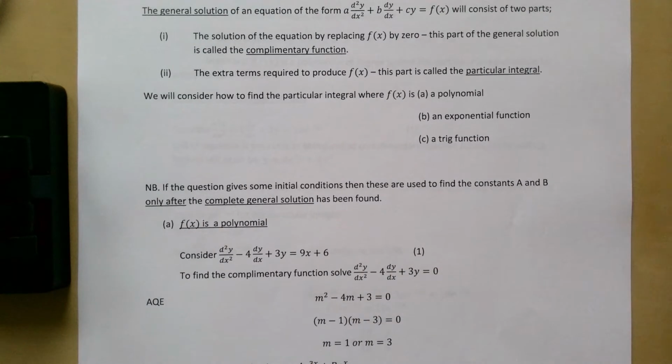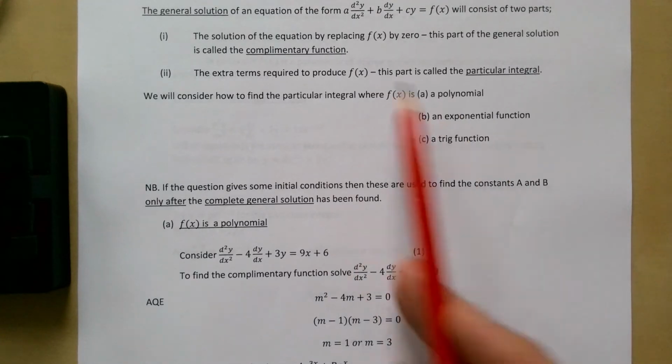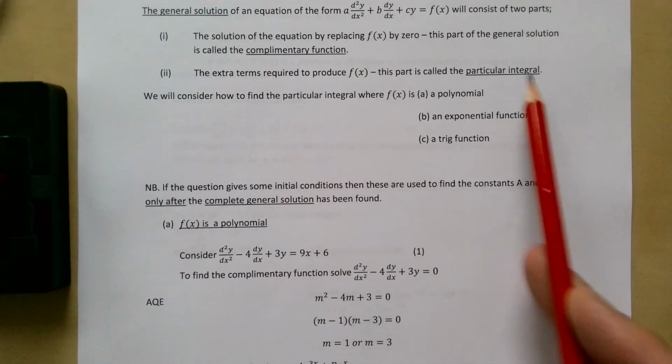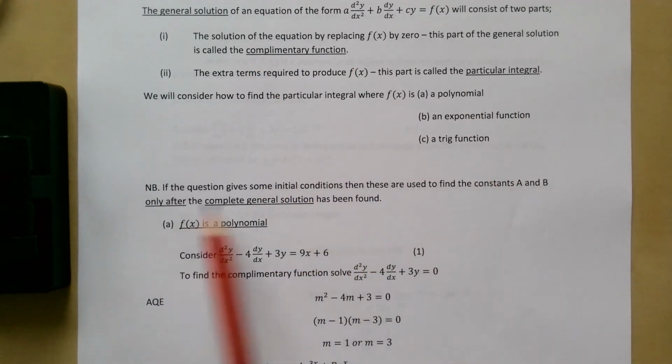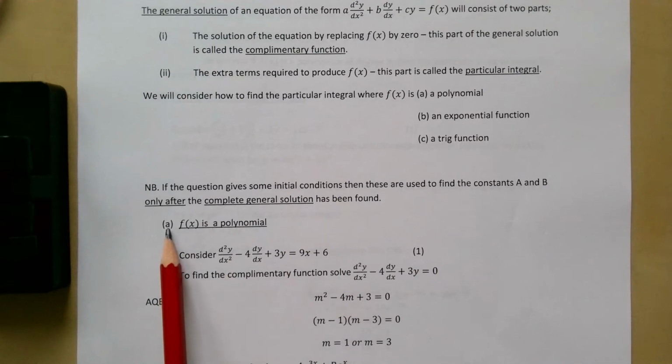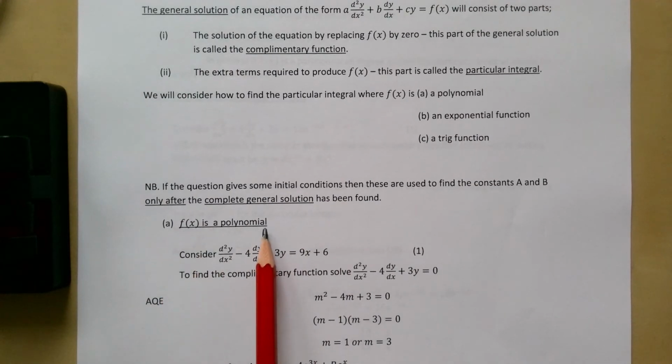Note, if the question gives some initial conditions, then these are used to find the constants a and b only after the complete general solution is found. So we go all the way through, find our complementary function and our particular integral, and then we use our boundary conditions to work out what we have. Part A then, if f of x is a polynomial.